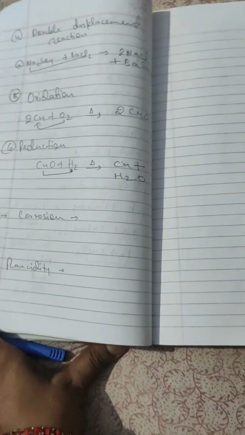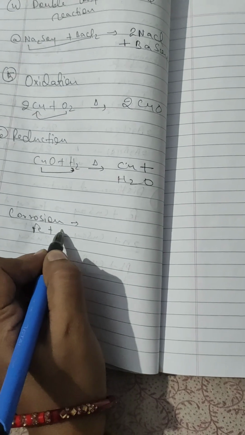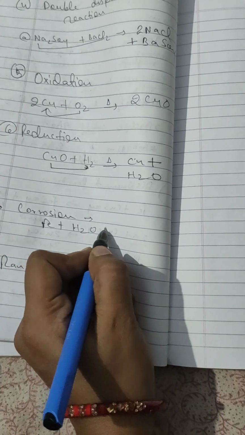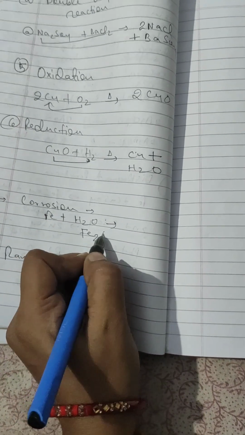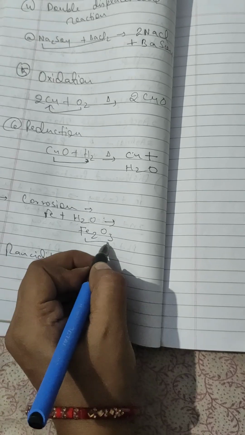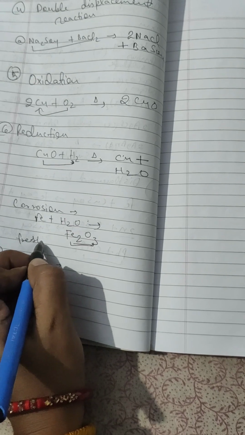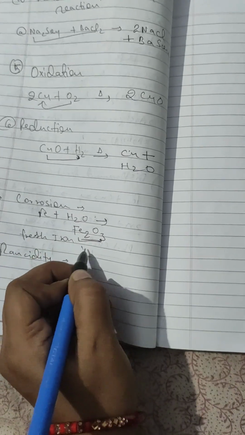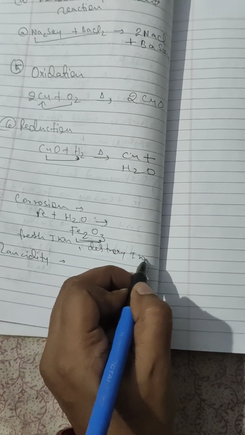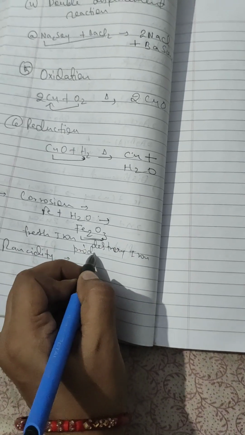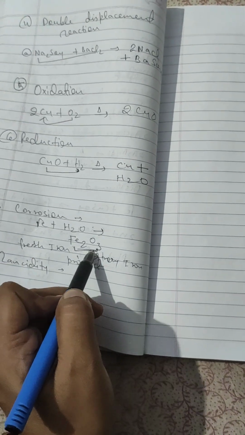Corrosion is a reaction like when iron is mixed with water, and what will be formed? Ferric oxide. This is like corrosion on fresh iron. It will destroy the iron product. So it is not good, because a layer of oxide will be formed on the iron.